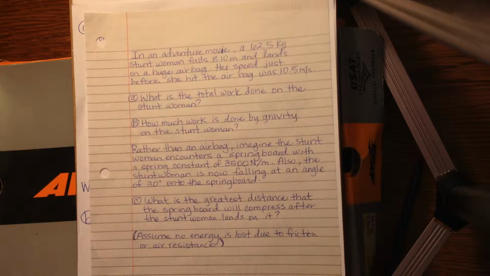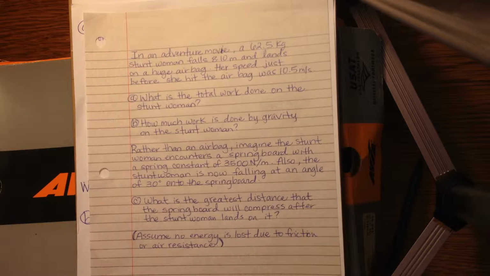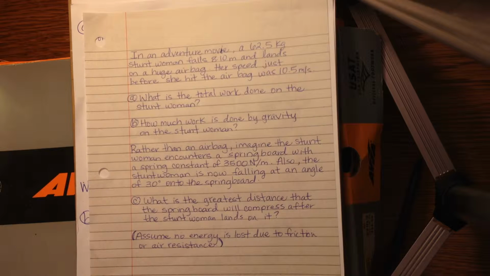Reassessment video for potential energy. The question that I created goes something like this. In an adventure movie, a 62.5 kilogram stunt woman falls 8.10 meters and lands on a huge airbag. Her speed just before she hit the airbag was 10.5 meters per second.